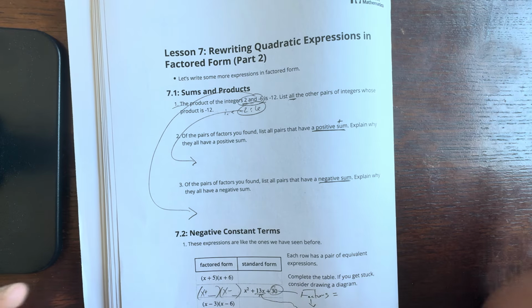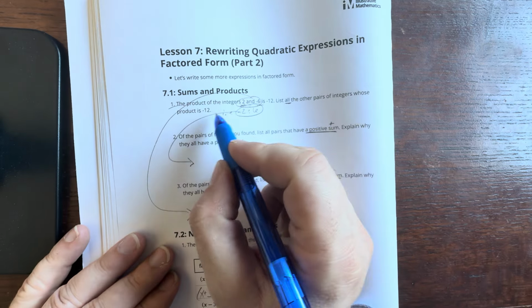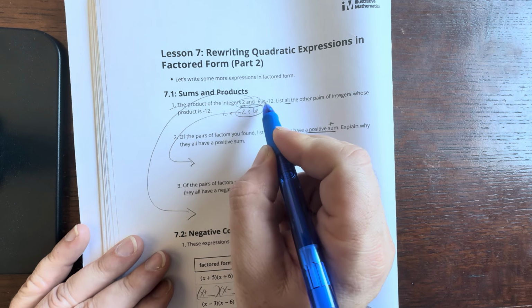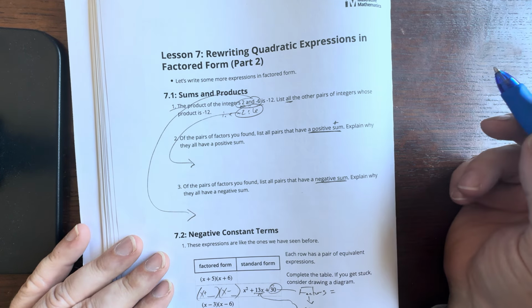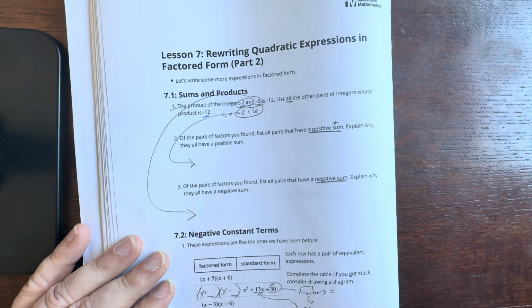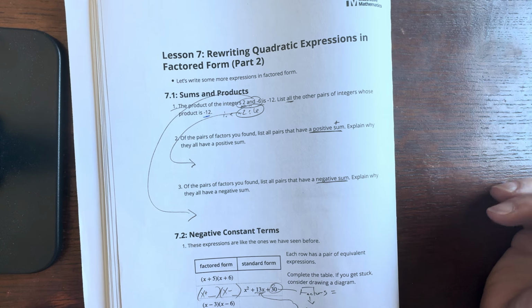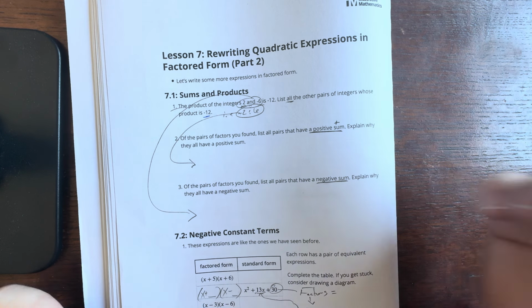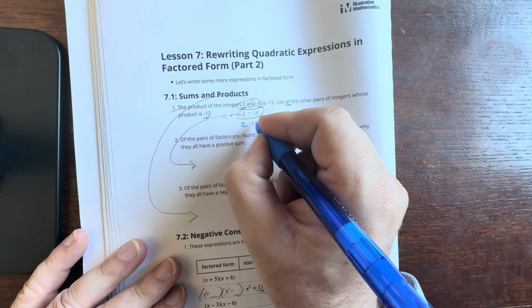So just to be clear, someone started this lesson in class and there was already some confusion. So let me just say, it says the product of the integers 2 and negative 6 is negative 12. List all the other pairs of the integers whose product is negative 12. So in other words, it's asking you for all of the factors, including the negative ones. Okay, so that would be negative 2 and positive 6, but it also includes positive 2 and negative 6.